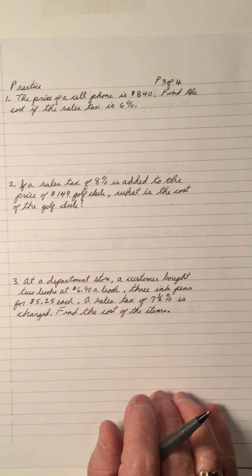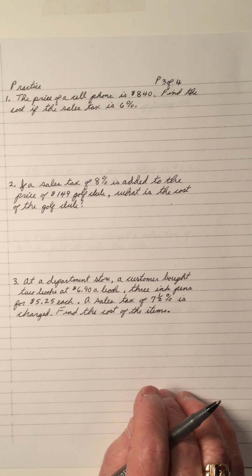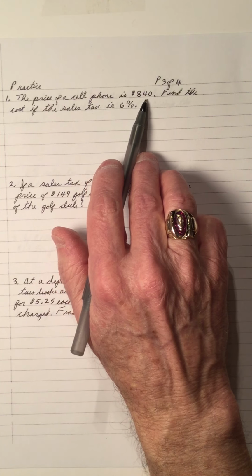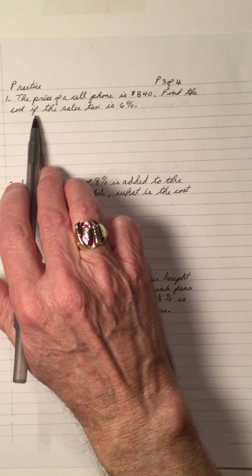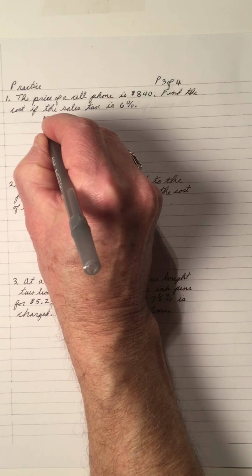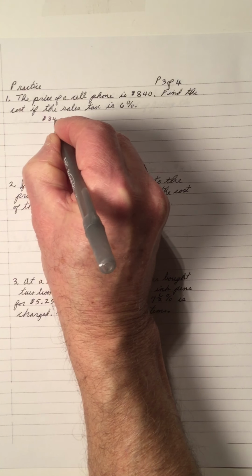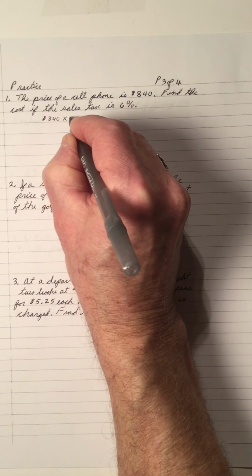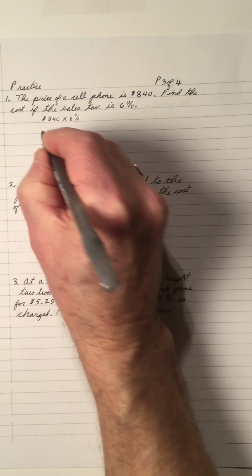Let's continue. Now we have some practice problems to work out. You work these out first to see if you get the answer, and then play back to see if you're right. The price of a cell phone is $840. Find the cost if the sales tax is 6%. So we got $840, and we're doing a sales tax of 6%. So that's 6% times that amount.